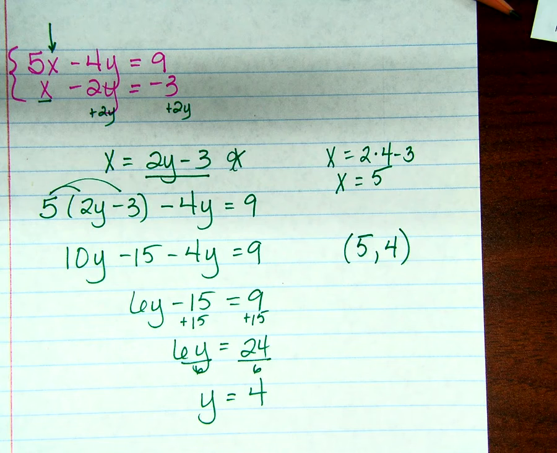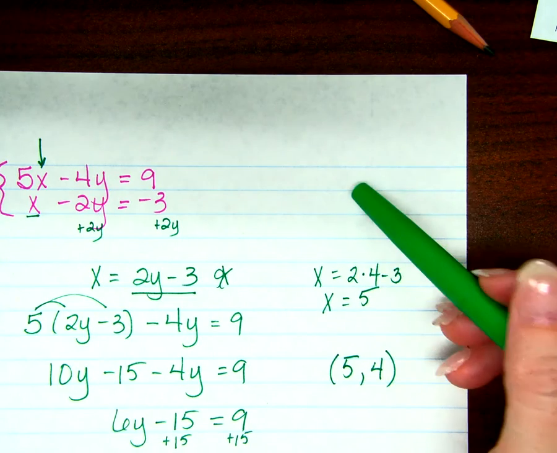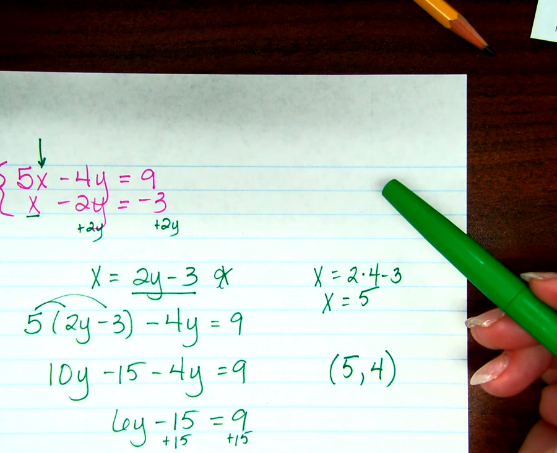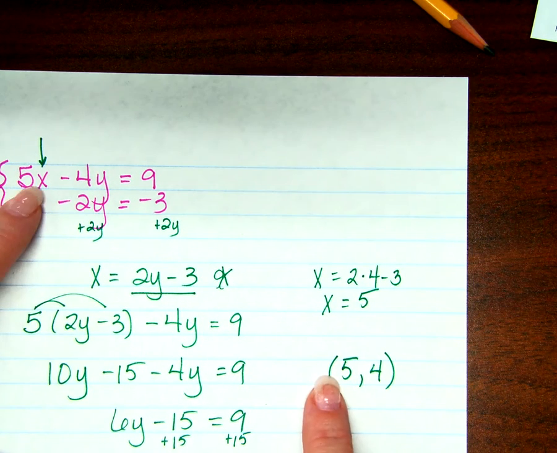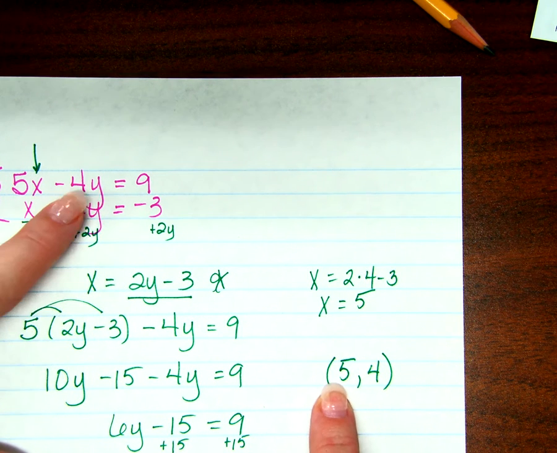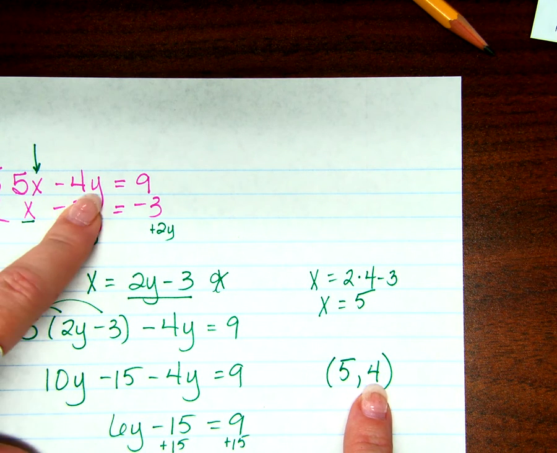Now let's check. Again, do we have to write anything down on our papers to prove that we are checking? No, we just need to do it, right? 5 times 5. Okay, 4 times 4. So 25 minus 16.